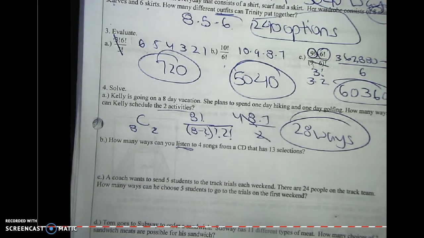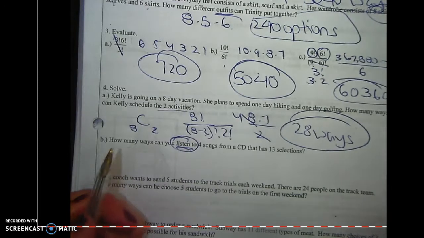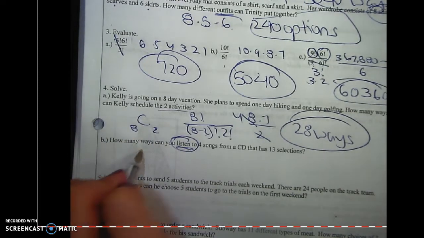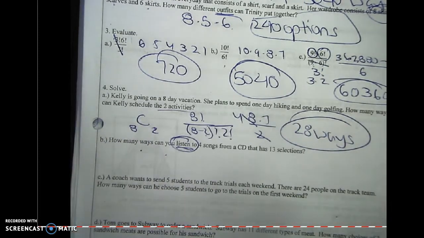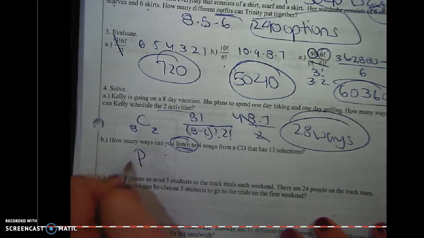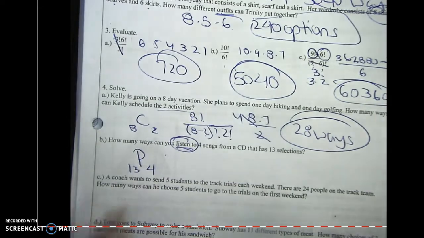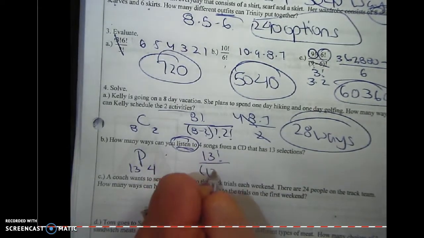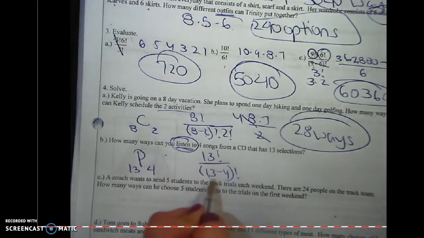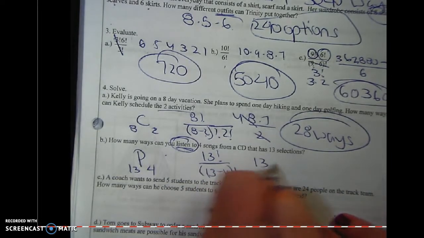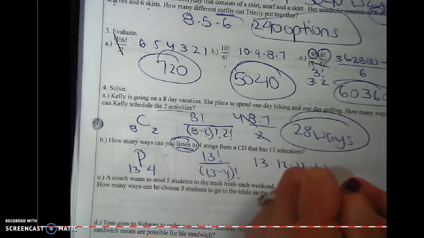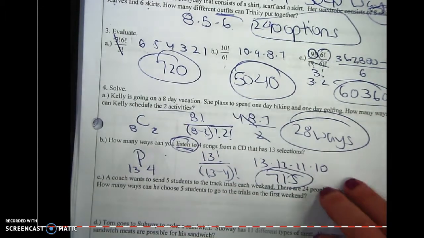Well, I kind of feel like this one's left up to interpretation. I kind of feel like because it says listen, the first song versus the second song, if you listen to it in a different order, it could change things. So I would say that's permutations. But it'll be really clear on your test what it is. 13 factorial over 13 minus 4 factorial. 13 minus 4 is 9. So 13, 12, 11, 10. And when you multiply that out, you get 17,160.